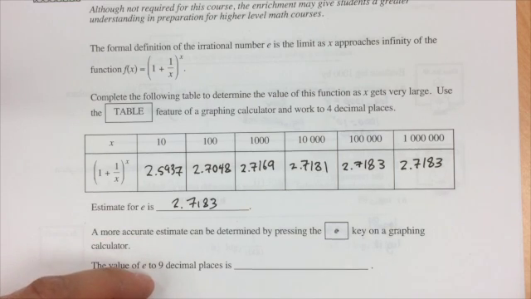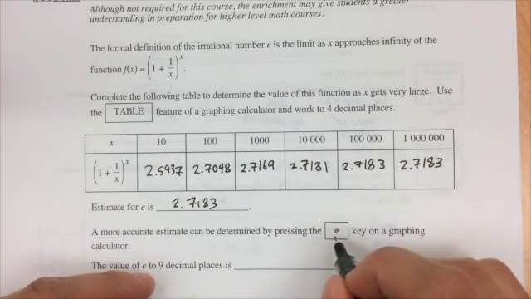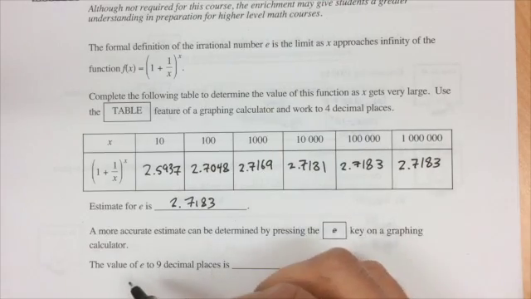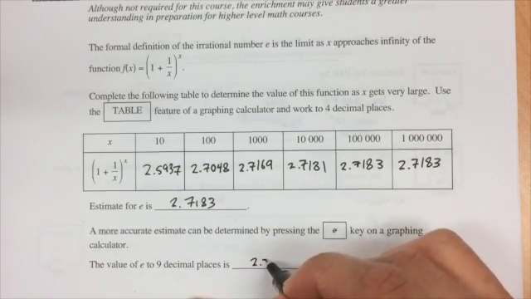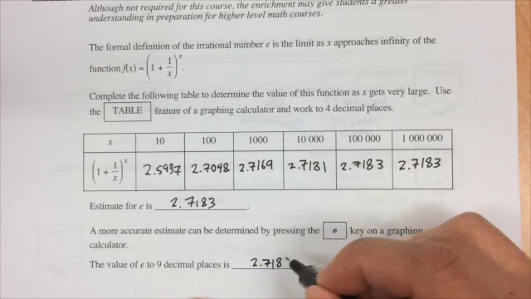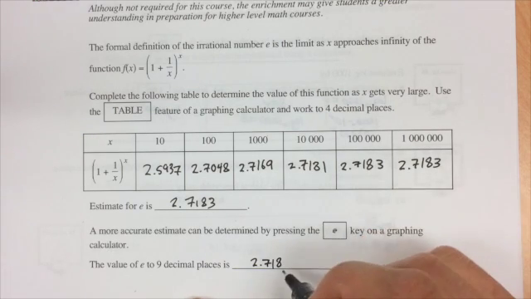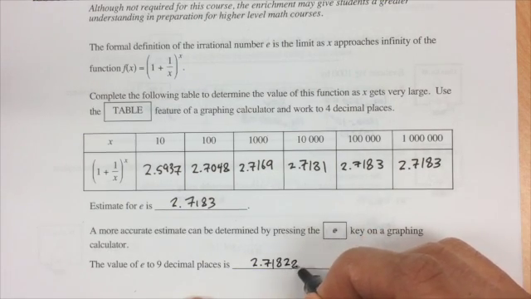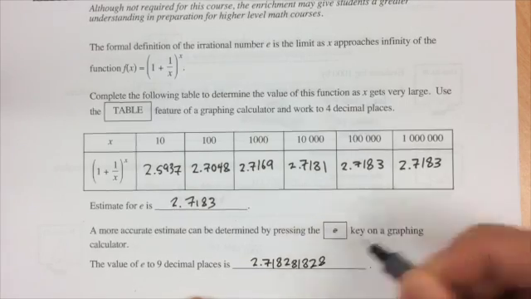In our graphing calculator, where we used the e key, we found it was equal to 2.718, and if we continued with our decimal places, it would be 281828.